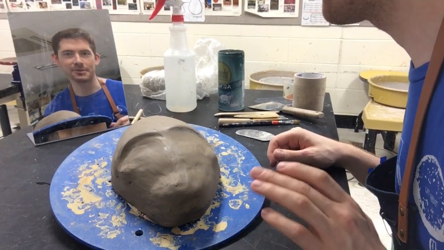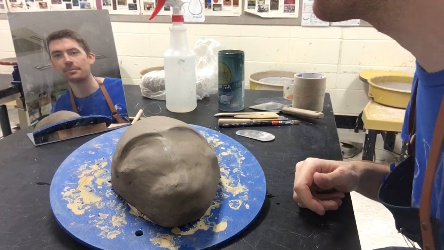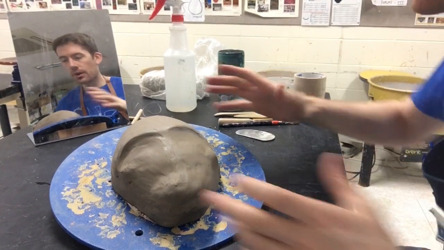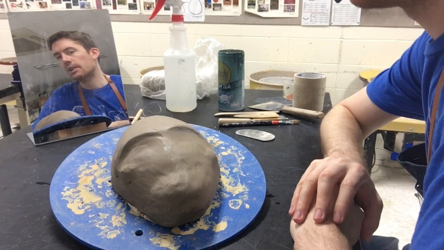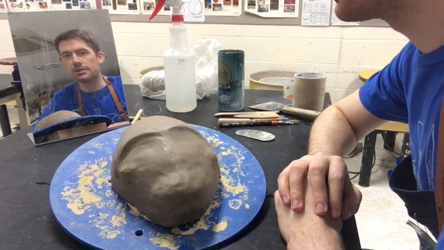Whoa, this will work, right? I have my mirror here so I can talk to you and you can see my mask at the same time. All right, so again, you can see my facial features are rather smoothed out, still not perfectly refined. That's going to continue to occur as I continue to sculpt.